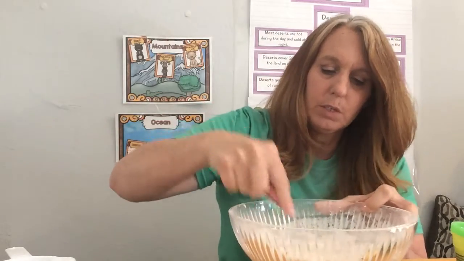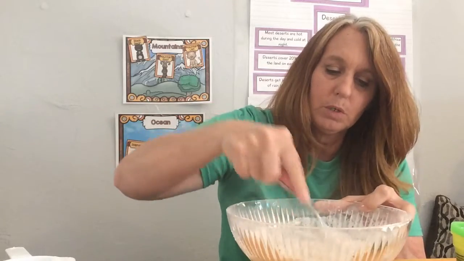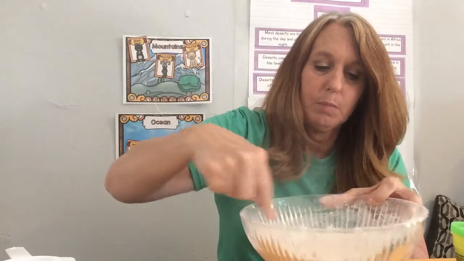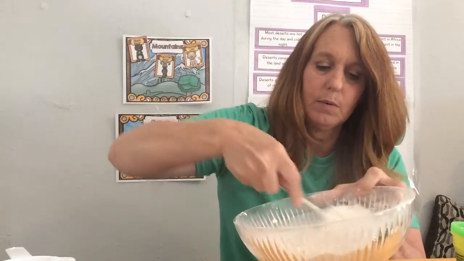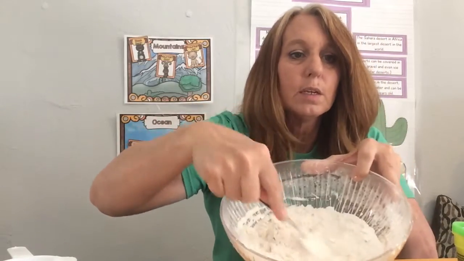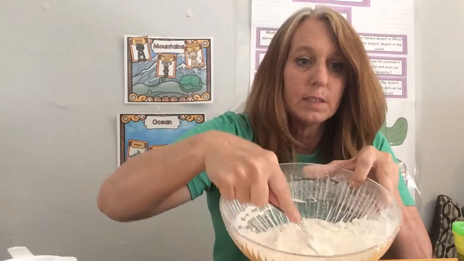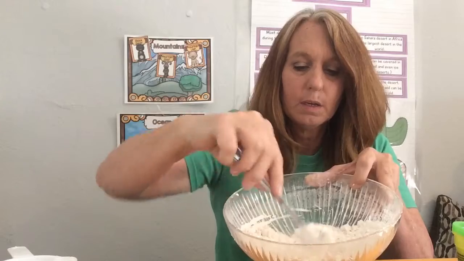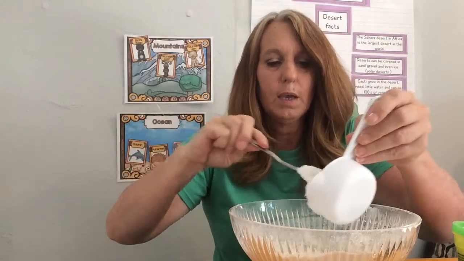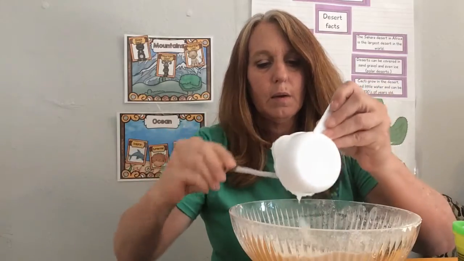So first I'm just going to use my spoon to stir it. And I'm not sure how much I'm going to end up putting in here. We're going to have to see, okay? That's looking good. It's looking, you see it? It's looking kind of crumbly like the sand in the desert would look. Yeah, look at that. Let's put a little bit more in. I think we can. There we go.